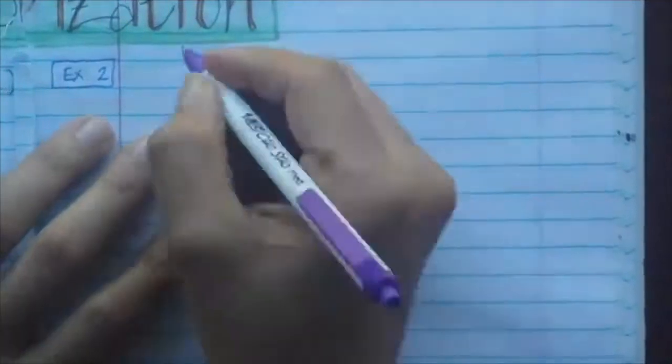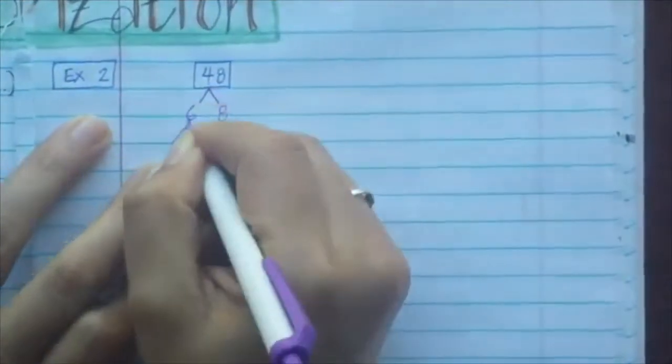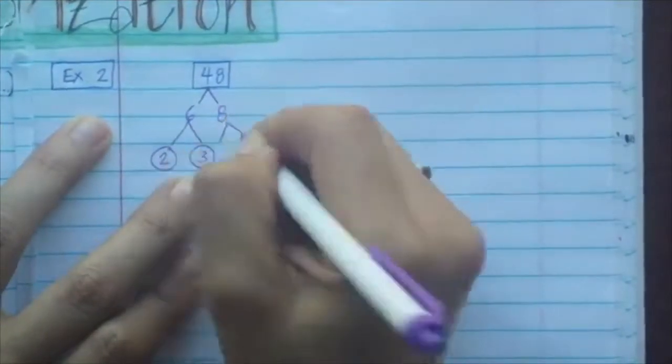This is a listening check. Color in the box with 48. Let's break down 48. And there are many ways of doing it. Let me just do 6 times 8, but you could do 2 times 24. Break down 6, 2 times 3, and those are prime numbers because they're only divisible by 1 and itself.